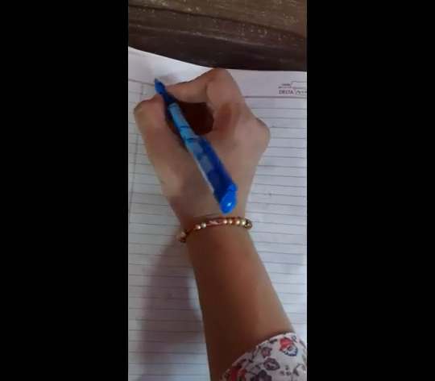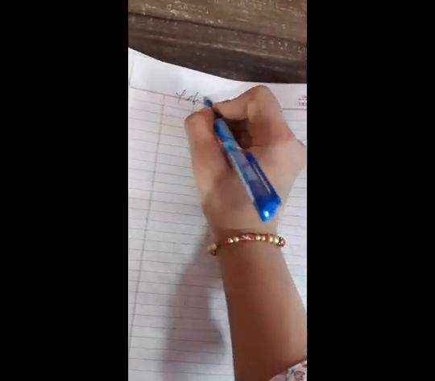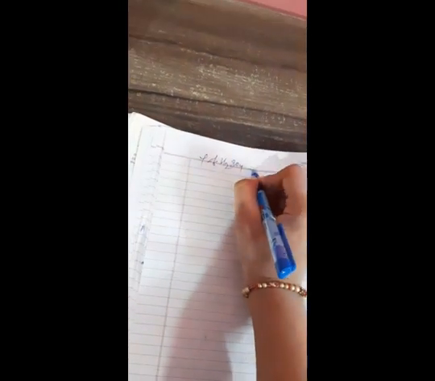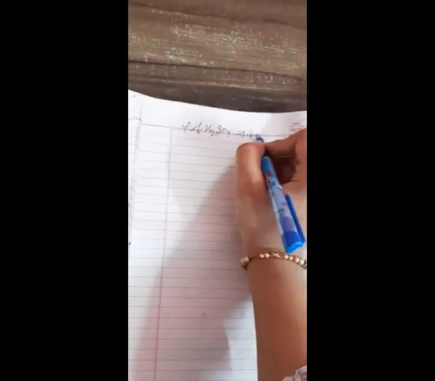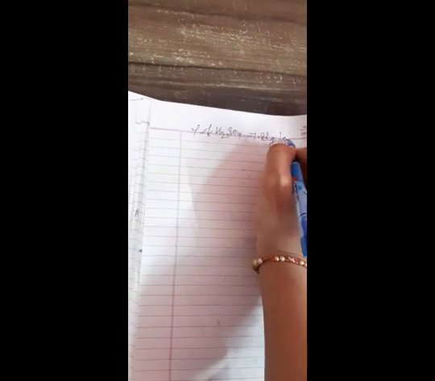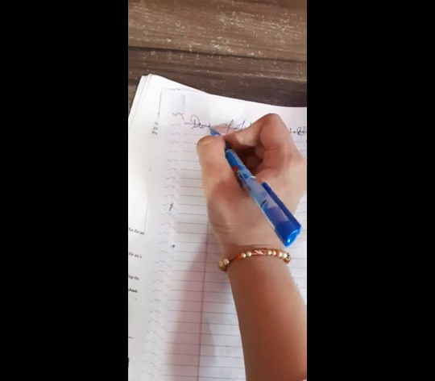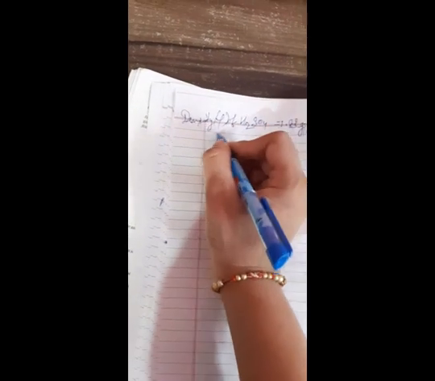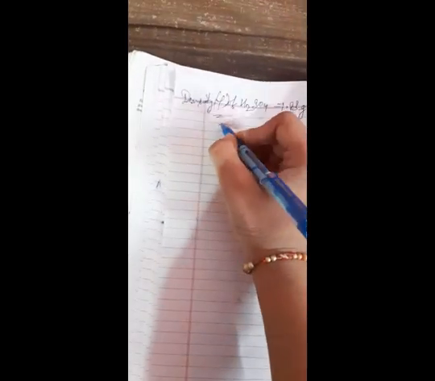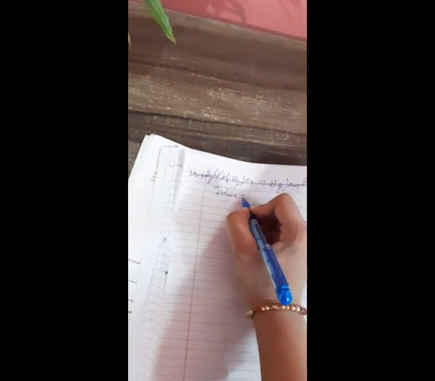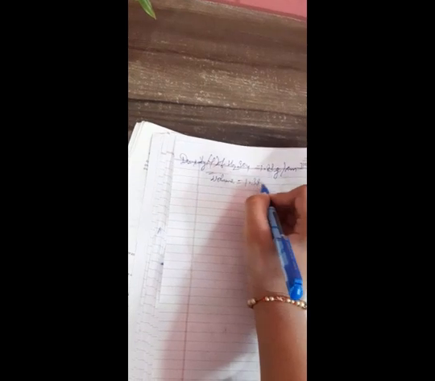Now as we also know that the density of H2SO4 is 1.83 gram per centimeter cube, and we have taken volume of H2SO4 as 1.38 ml.